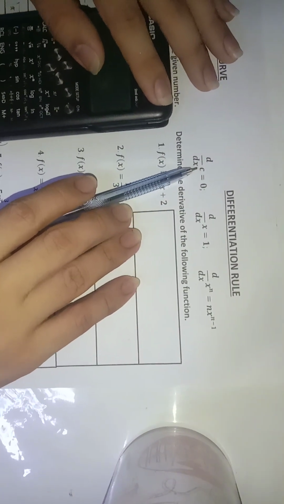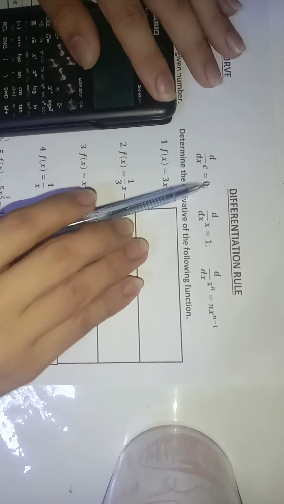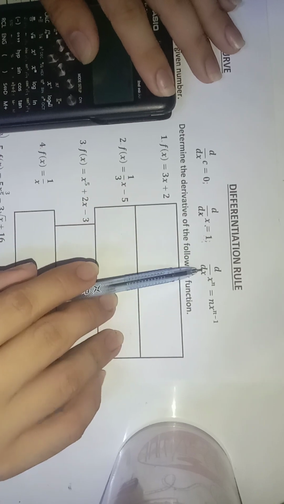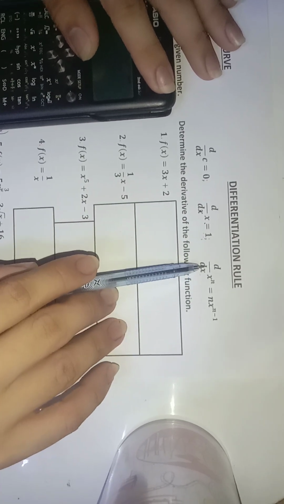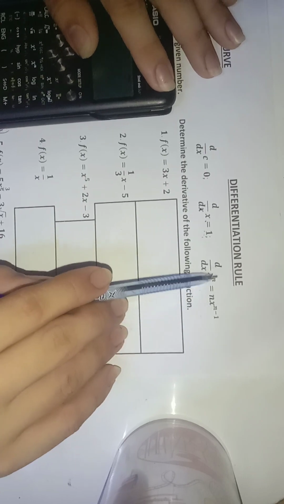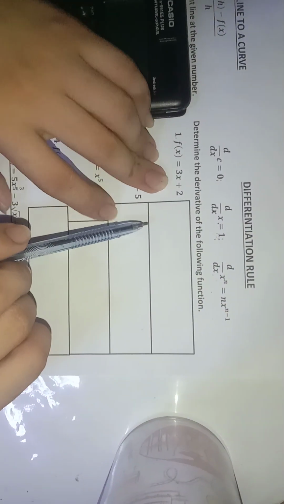So alamin natin that the derivative of your constant is always equal to 0. Derivative of x is always equal to 1. And ito naman power rule, derivative of x raised to n is also equal to n x raised to n minus 1. So subtract and then subtract the exponent by 1. Let's say for example, we will determine the derivative of the following function.